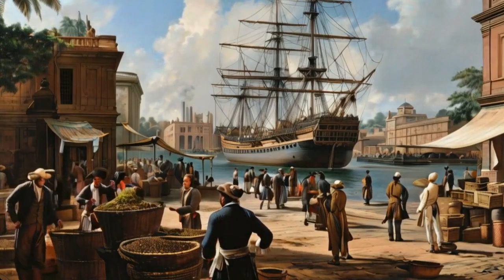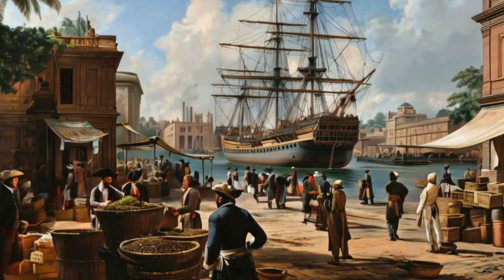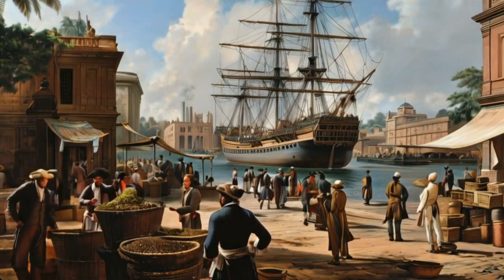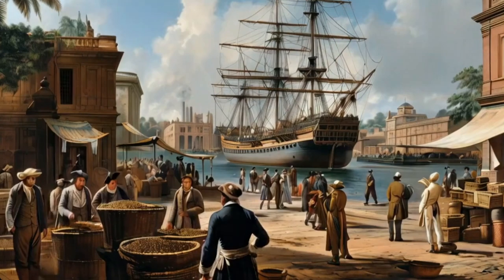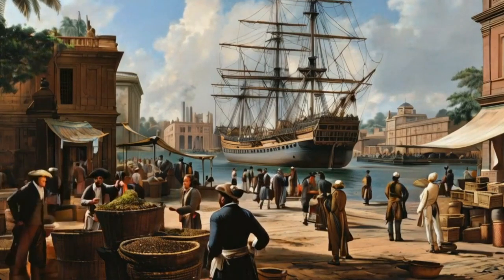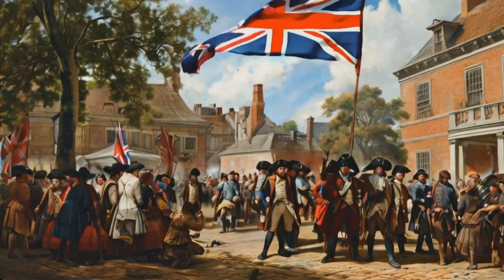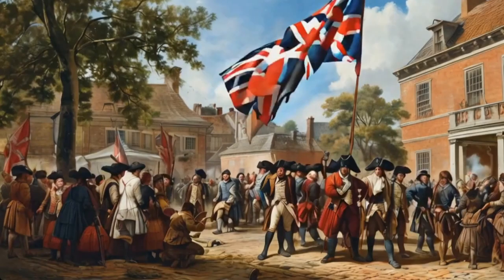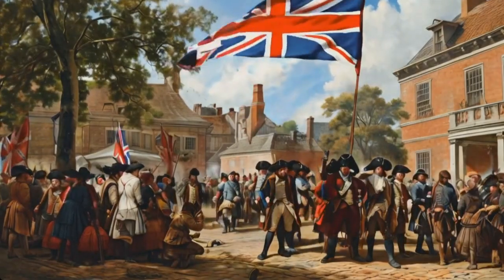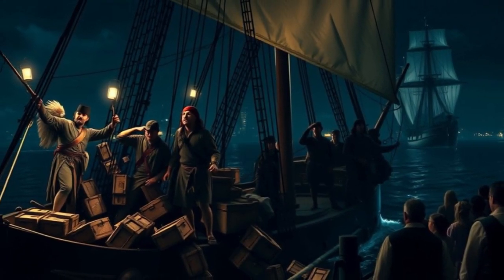This act was intended to help the struggling British East India Company by allowing it to sell surplus tea directly to the colonies, bypassing colonial merchants and undercutting local businesses. To the colonists, this was yet another example of Britain's disregard for their economic interests and autonomy. The response was the now famous Boston Tea Party.